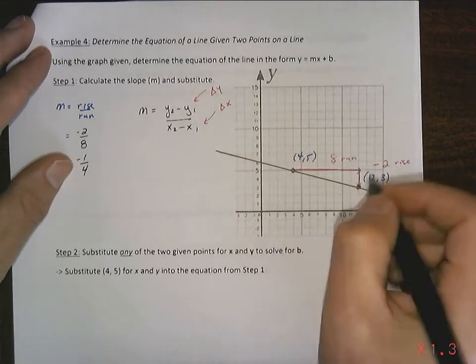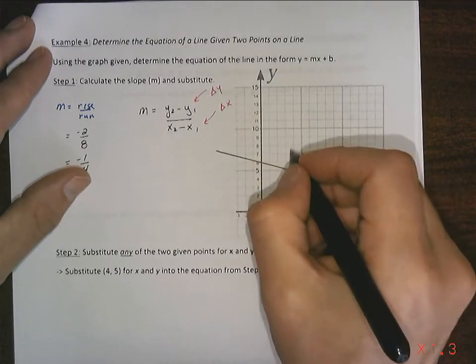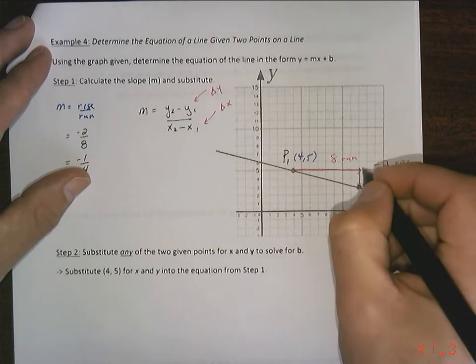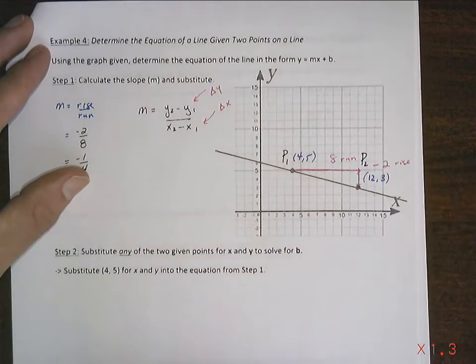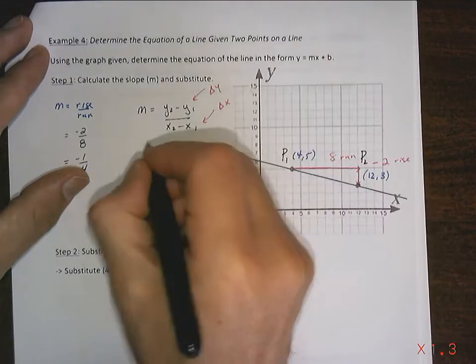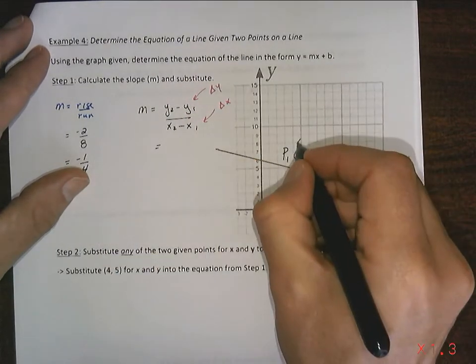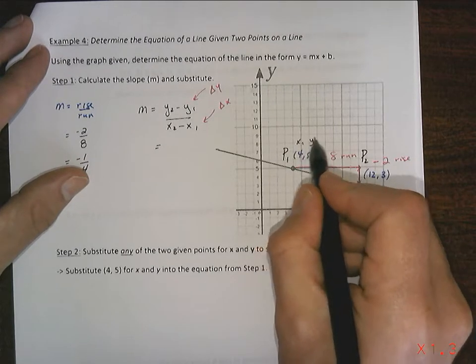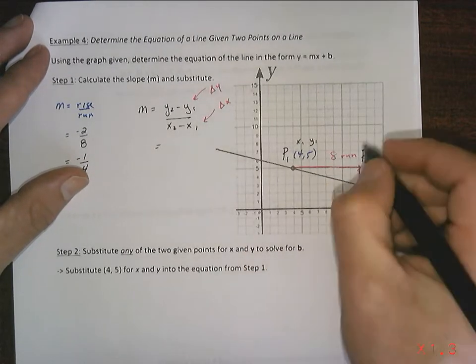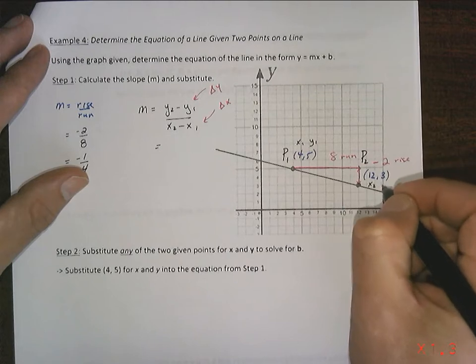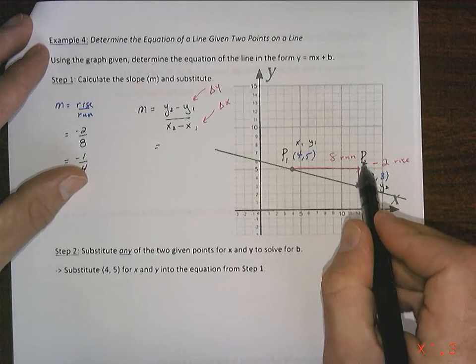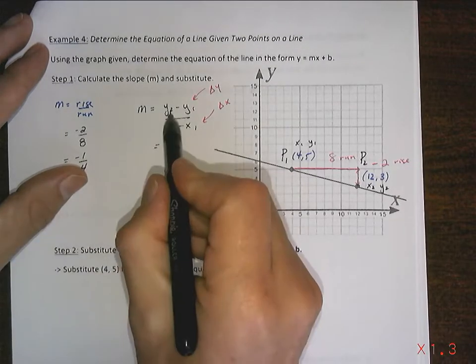So I have to choose one of these points to be my first point. So I'll call this point 1 just because it came first. And I'll call this point 2 just because it came second. So what this will be is, this will be x1 and y1, meaning this is the y that goes with x1 and they both go with point 1. This will be x2 and y2, meaning this is the y that goes with this x, which goes with this point. So those are called subscripts.